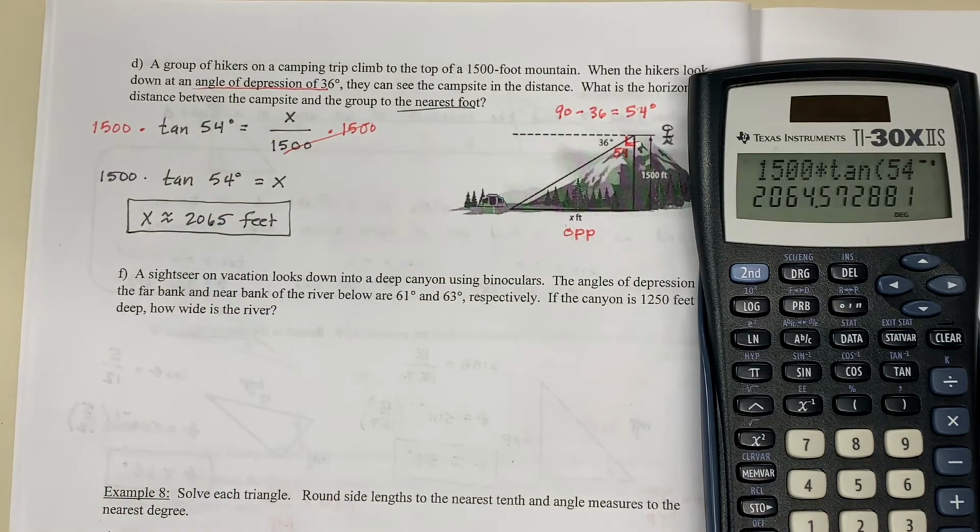Good. Okay, I would like for you to pause the video, and I want you to take a look at letter F and see if you can draw a picture of the situation. Once you have a picture of the situation, go ahead and turn the video back on, push play, and I'll go through this together.